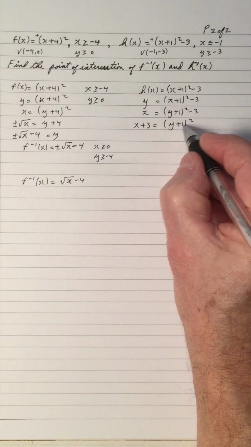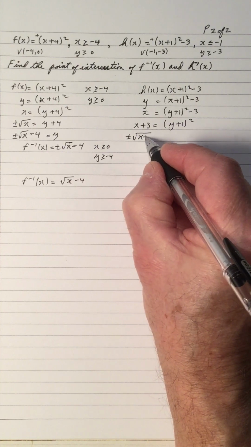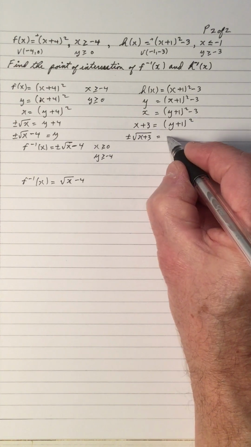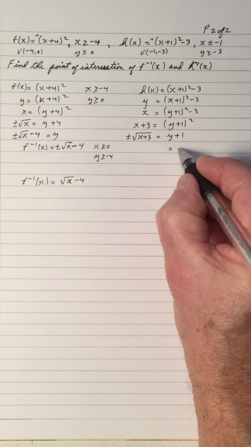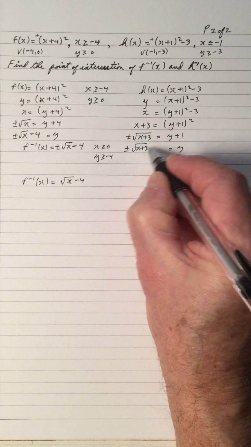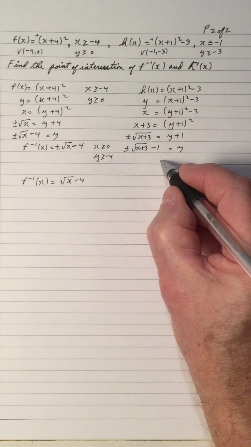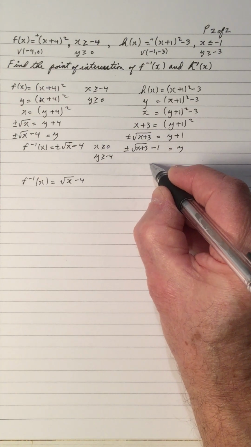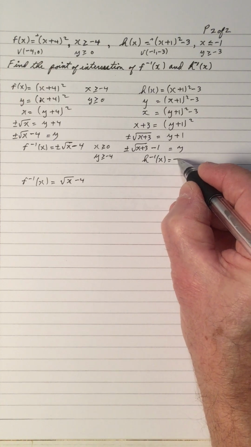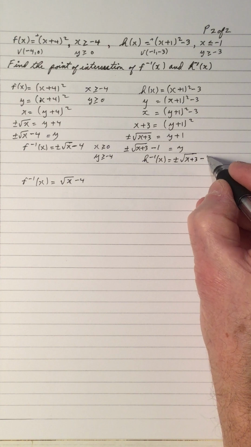And we have the y is inside, so we've got to do the square root first. So the square root of x plus 3, and the square root of (x plus 1) squared is x plus 1. So y is equal to plus or minus the square root of x plus 3 minus 1. And this is the inverse, so this is h to the -1 of x. So we have plus or minus the square root of x plus 3 minus 1.